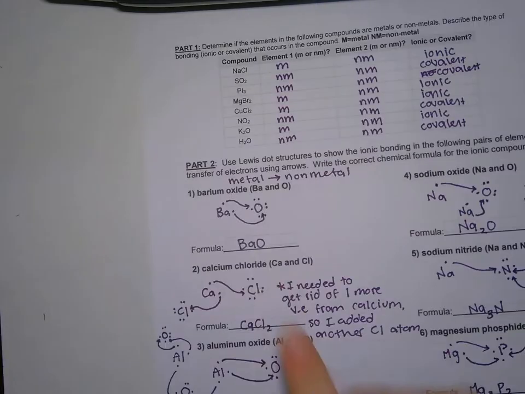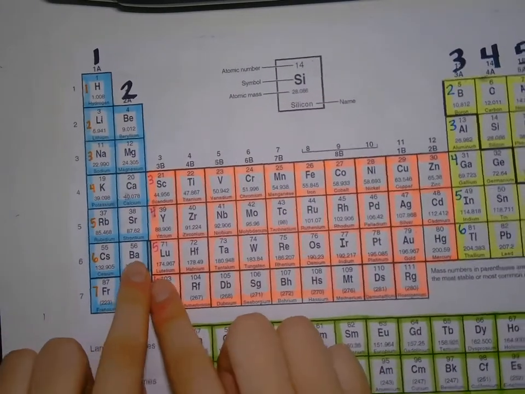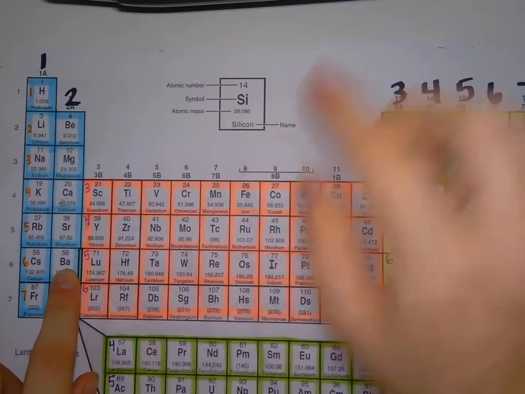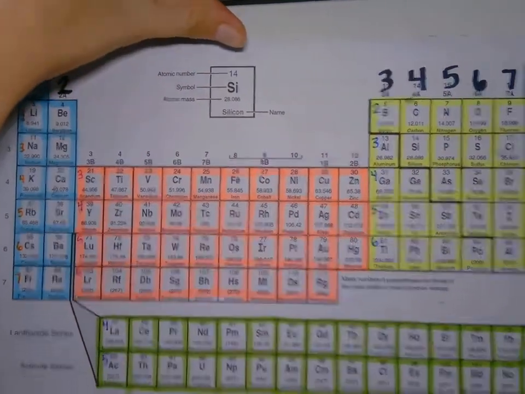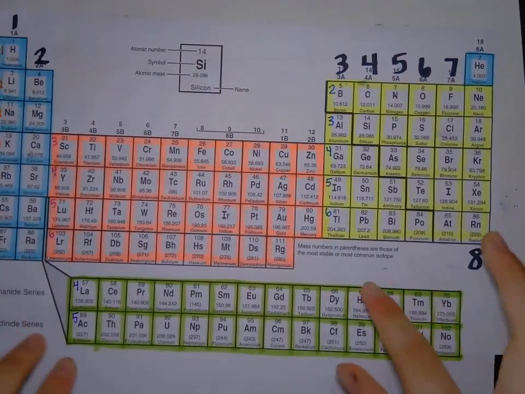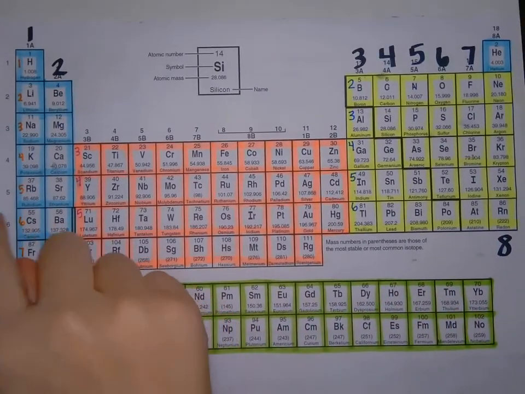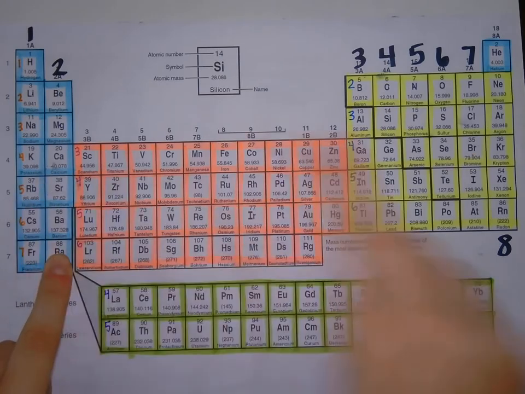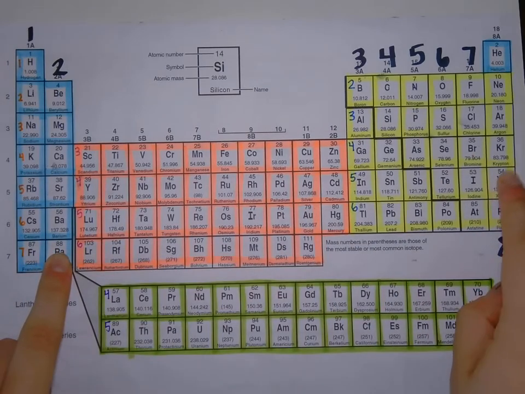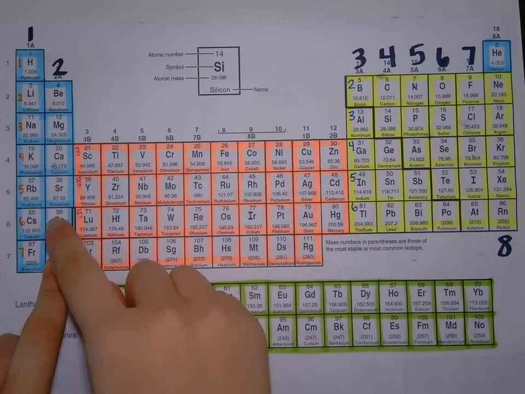A little shortcut trick that you can do for this is, let's look at barium and oxygen in the periodic table. Let me see if I can zoom out a little bit so you can look at the whole periodic table. There it goes. So barium is 1 spot and 2 spots away from being a perfect noble gas, which is where all atoms want to be. So let me do this again.